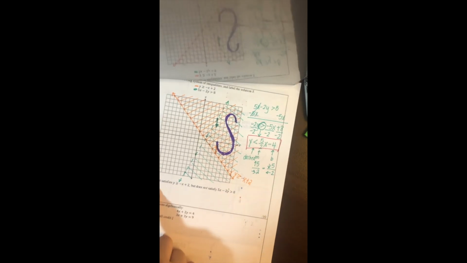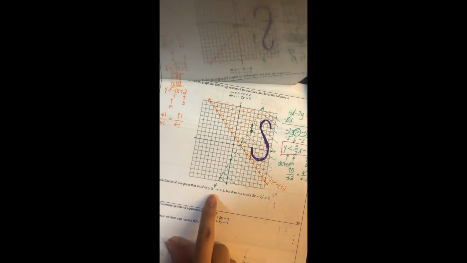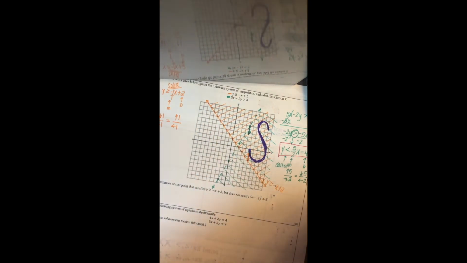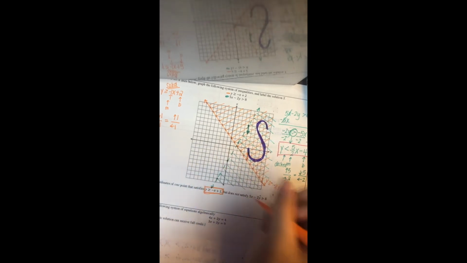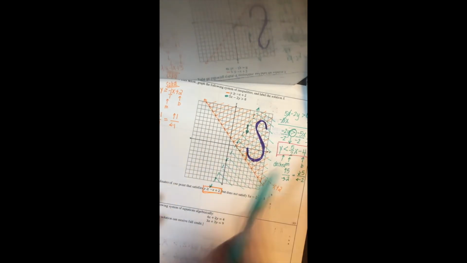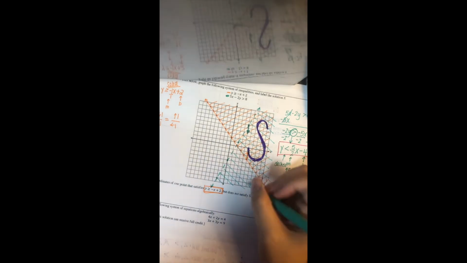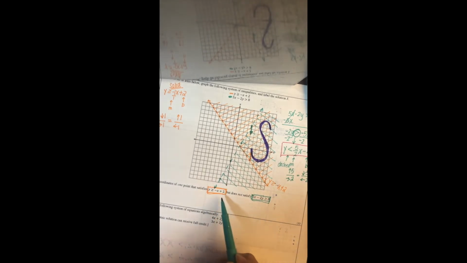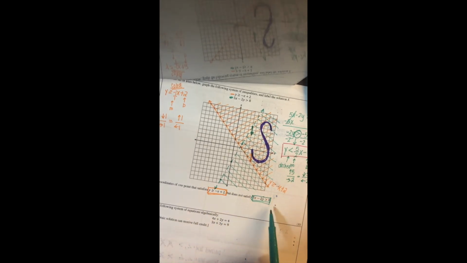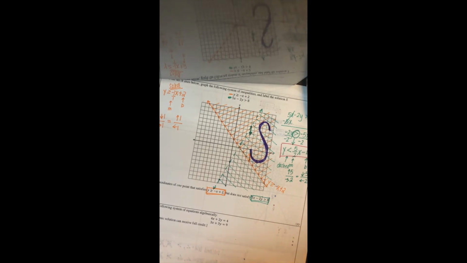State the coordinates of one point that satisfies y is greater than or equal to negative x plus 2. Ooh, that's our orange. This is where it helps to have done it in color. So I wanted it to work for the orange, but not for the green. Basically, what this is saying, if you had done it in color, is I wanted to be in the part where the orange is shaded, but not where the green is shaded.